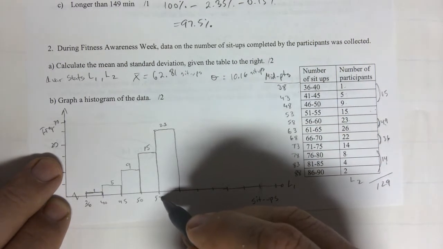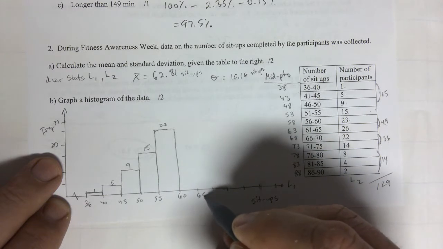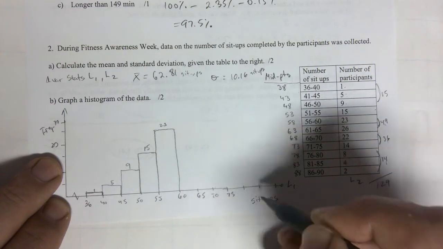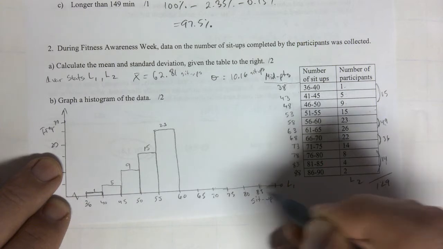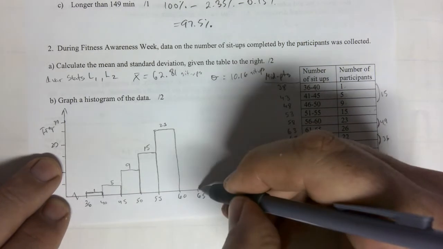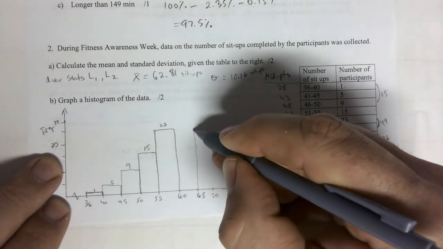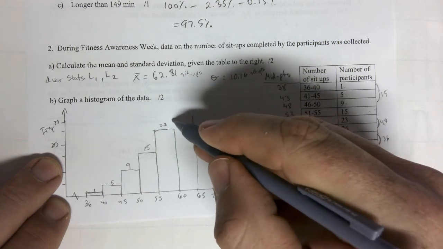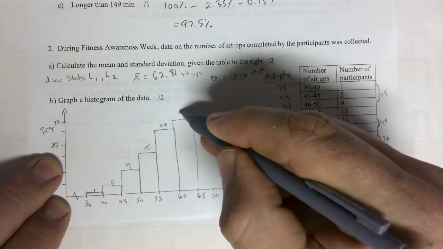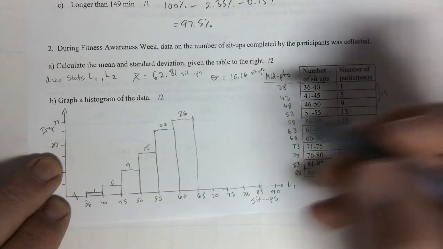So it'd be 55, 60, 65, 70, 75, 80, 85, 90, right? 26, so this goes past the 26, and then we've got 22.